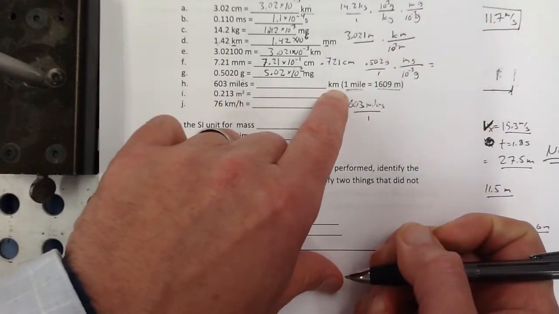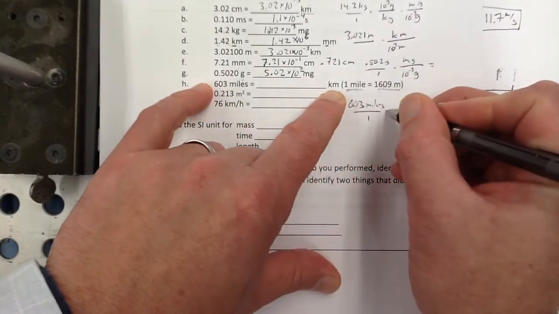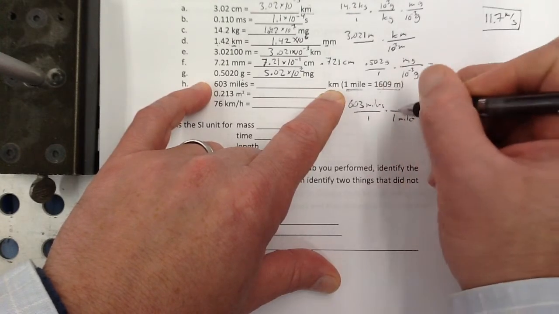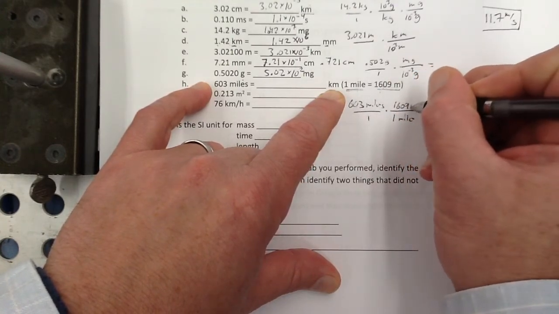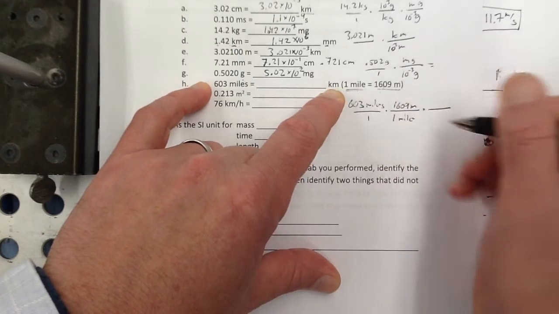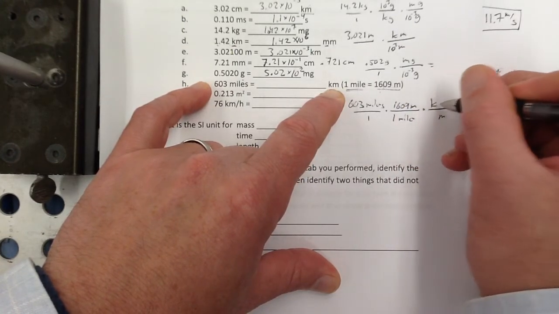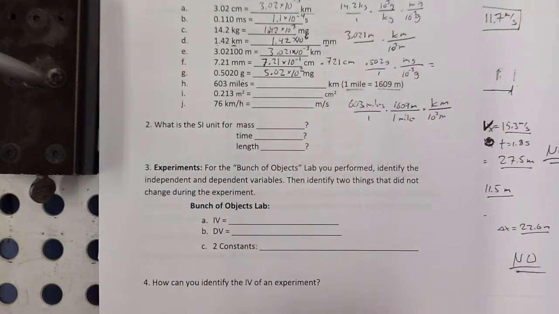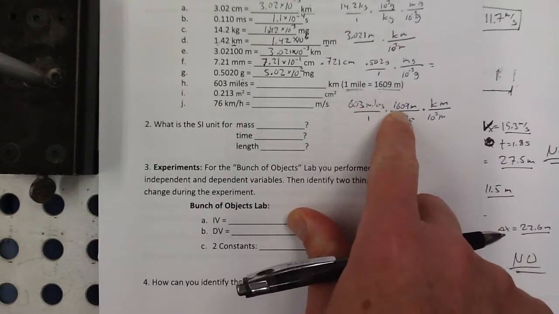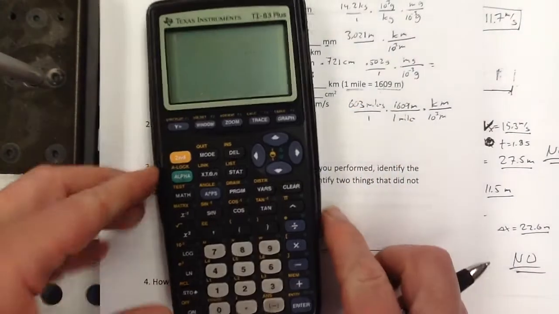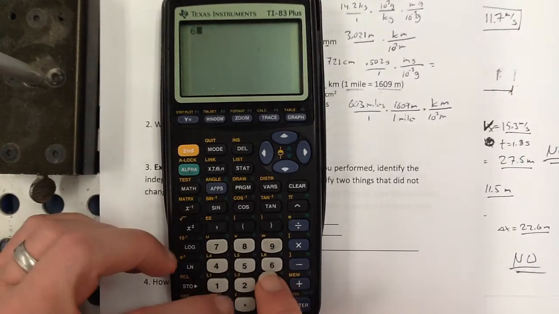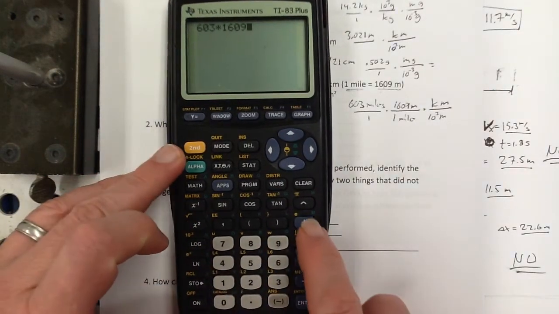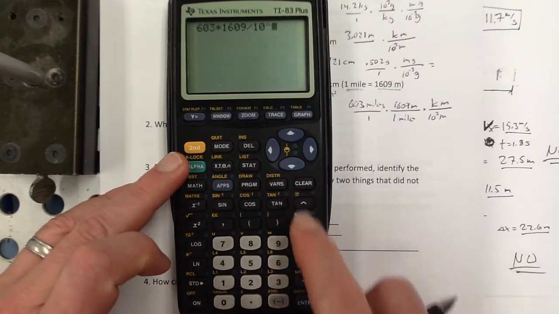I don't want miles, I want kilometers, but I think I'm going to have to go to meters first here, right? So 1 mile is 1609 meters. And then I want to go from meters to kilometers. That's 10 to the third, which is what that kilo means. So it looks like I need 603 times 1609 divided by 10 to the third. Let's do that.